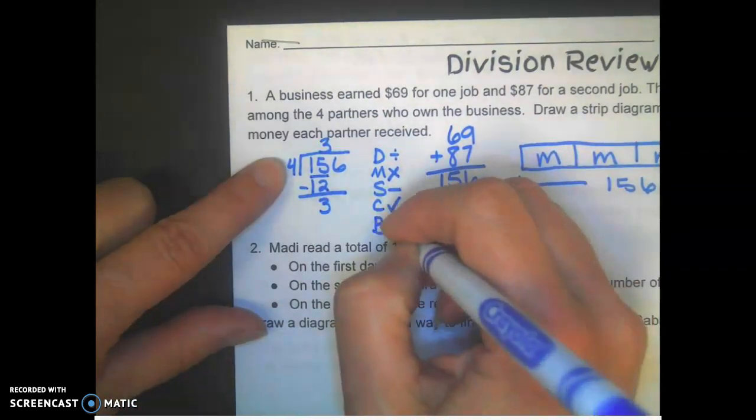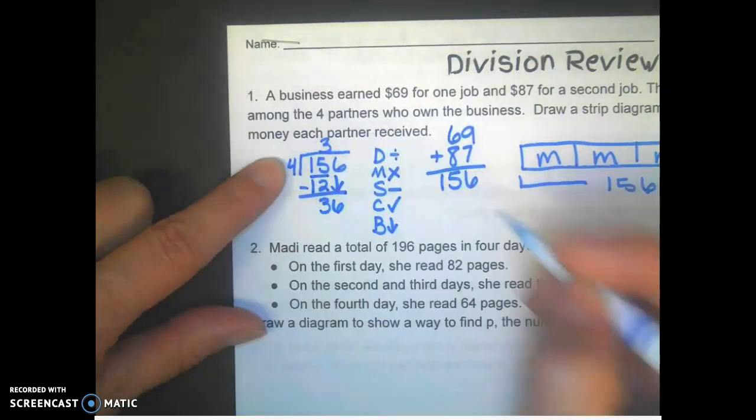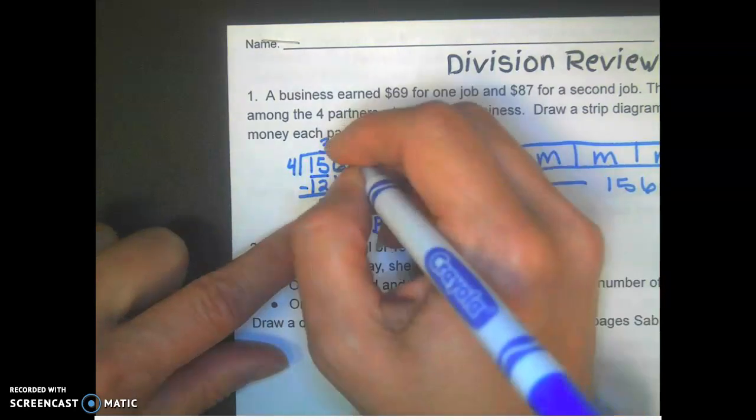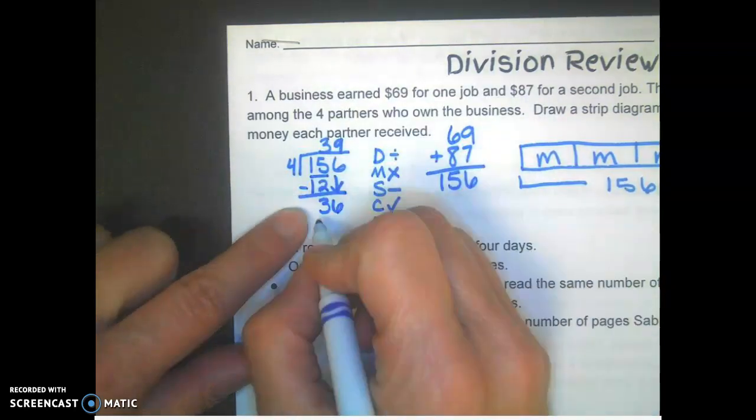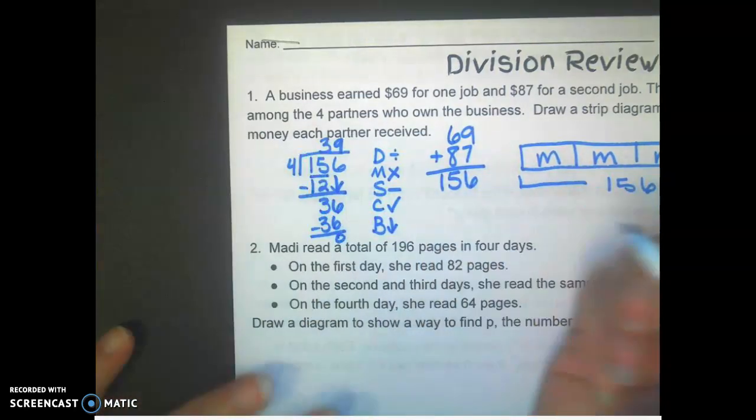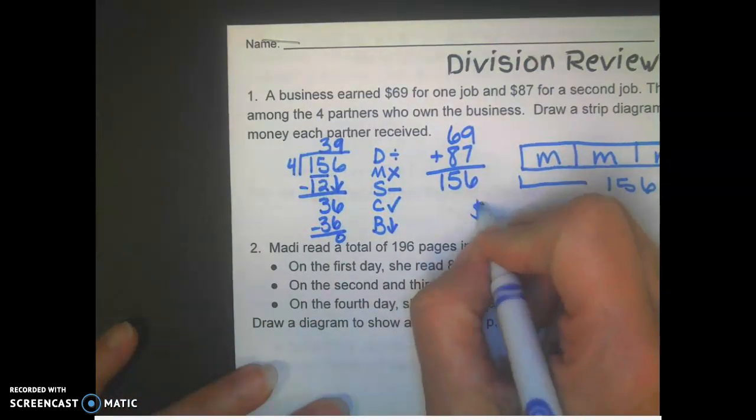Yes, so bring down. You're going to bring down the 6. Then you're going to start all over again. You're going to divide. 4 goes into 36 9 times. 9 times 4 is 36. And then you subtract, check, and there's nothing to bring down. So each person would get $39.